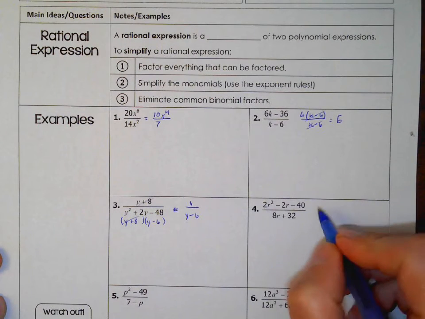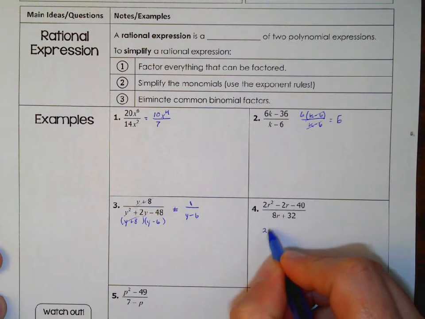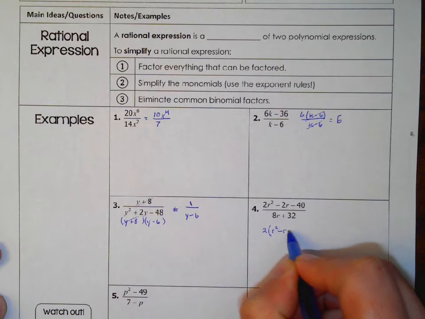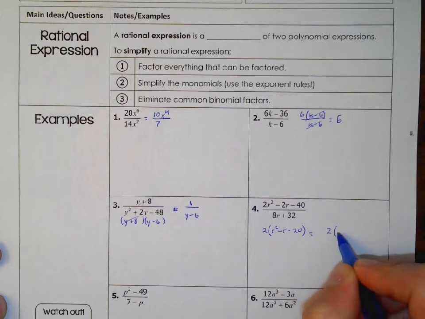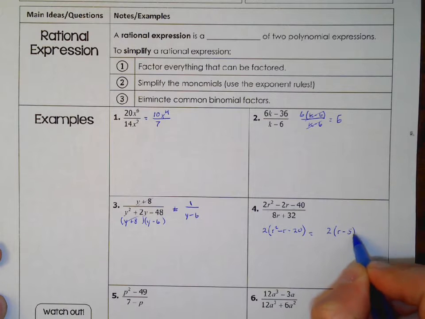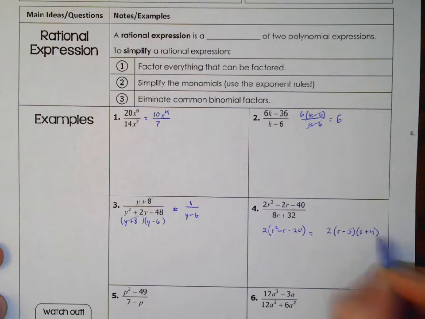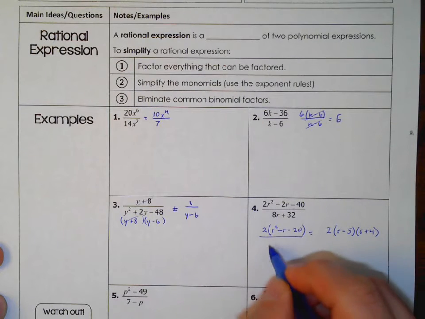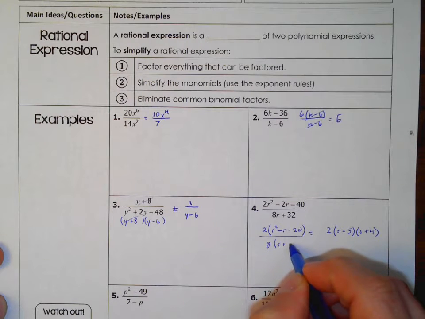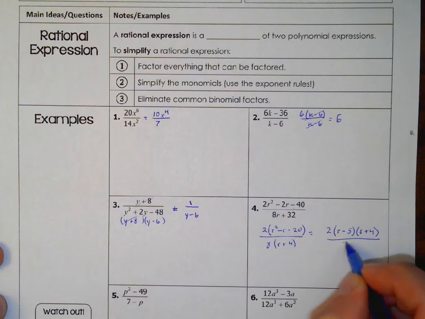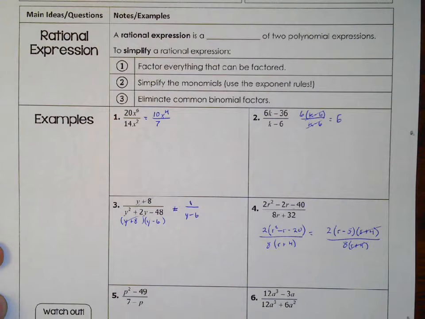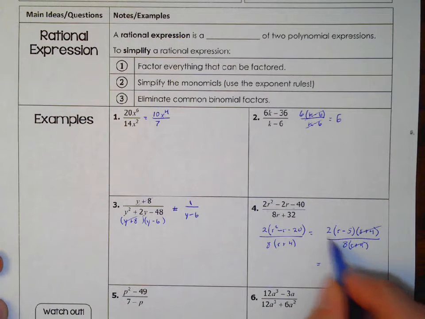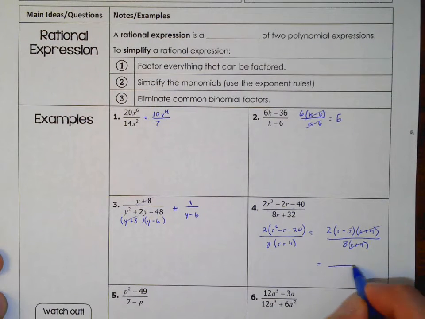Here I would factor out a 2 first. So GCF of a 2 gives me r squared minus r minus 20. And then factor it again, and you get r minus 5 and r plus 4. On the bottom here, I would take an 8 out, and you're left with r plus 4. Okay, so those cancel out. And 2 over 8, I can reduce to 1 over 4. And I'm left with the r minus 5 up top.